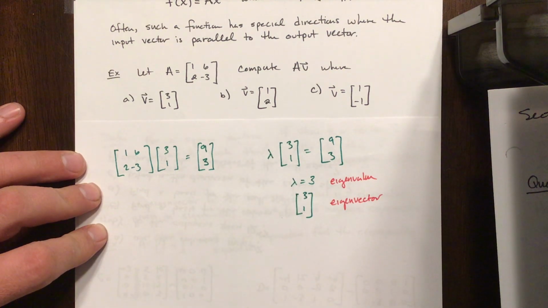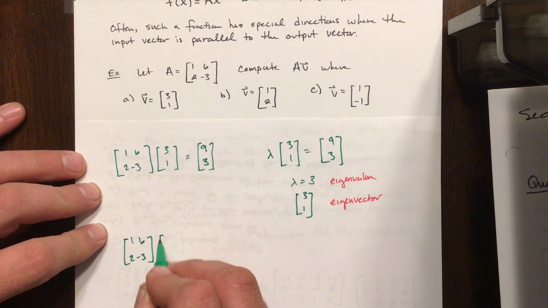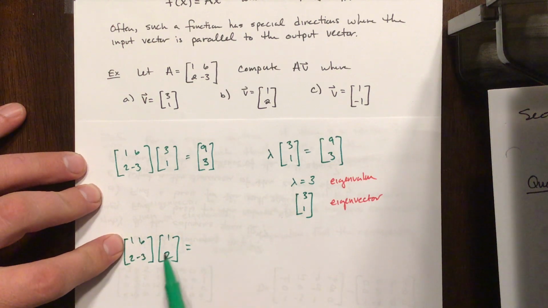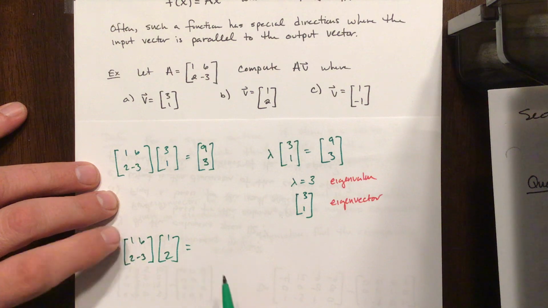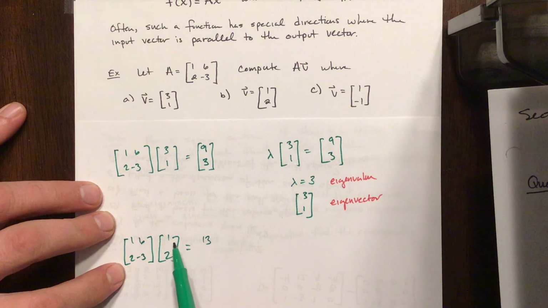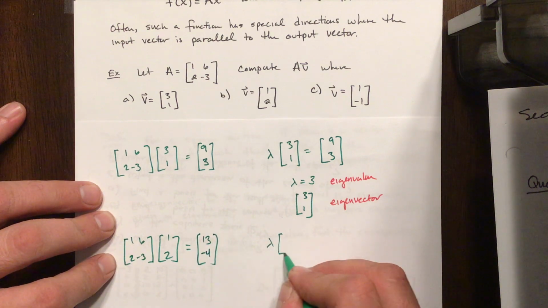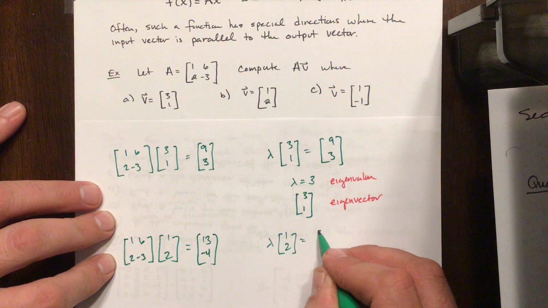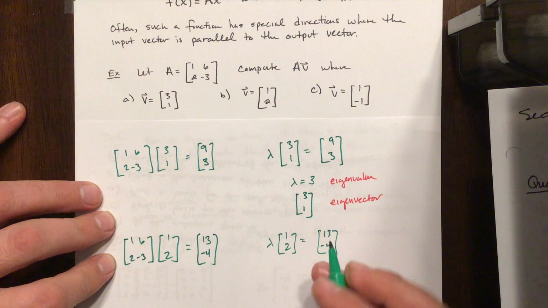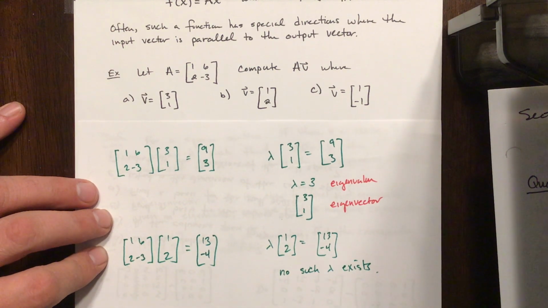What happens if I make v (1, 2)? Do the same process. [1, 6; 2, -3] multiplied by (1, 2). You get 1 times 1 and 6 times 2, so that's 12 and 1, that's 13. And 2 times 1 is 2, and that's negative 6, so 2 minus 6 is negative 4. So the question is, is there a value I can multiply (1, 2) by and get (13, -4)? And no such lambda exists. All right, so (1, 2) is not an eigenvector for the matrix A.